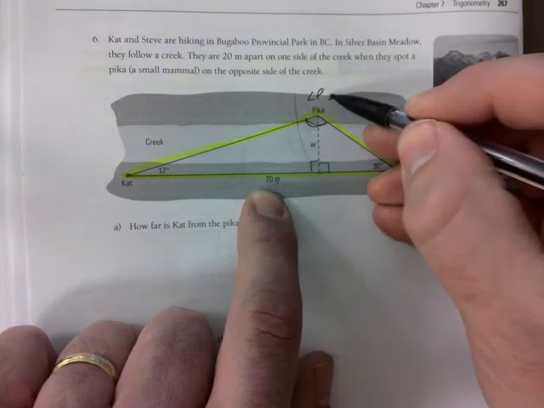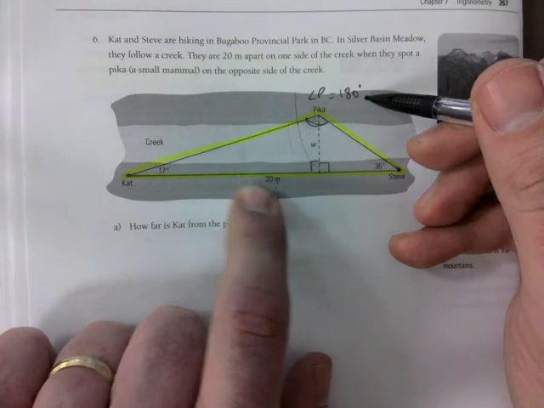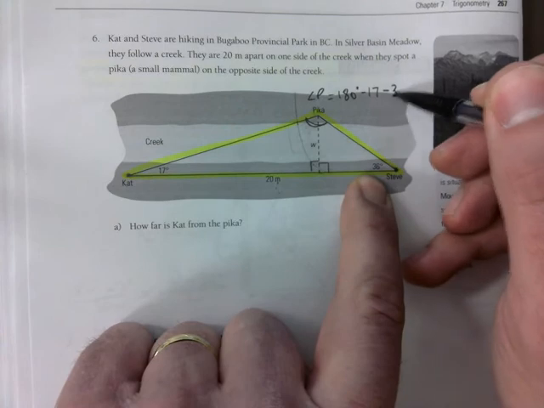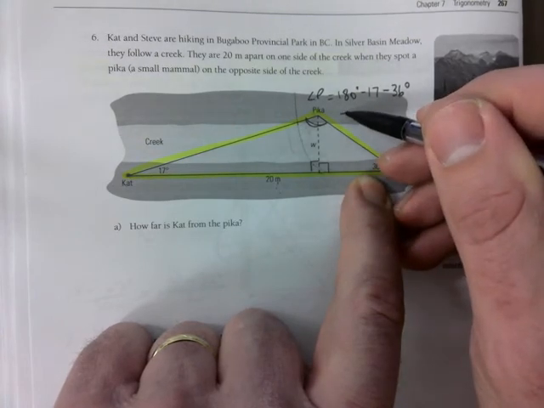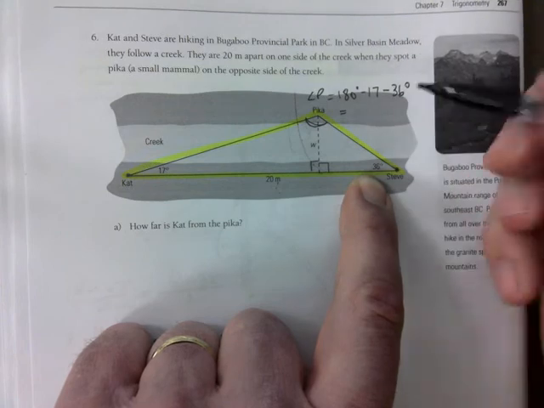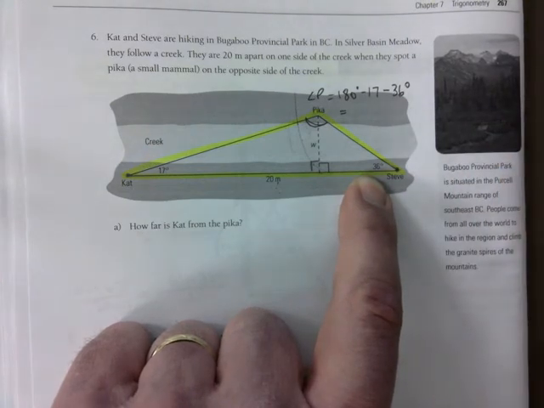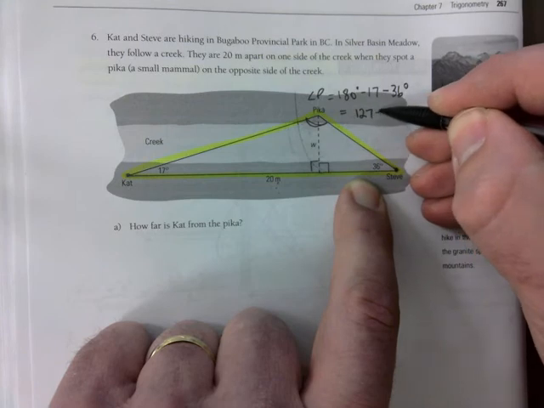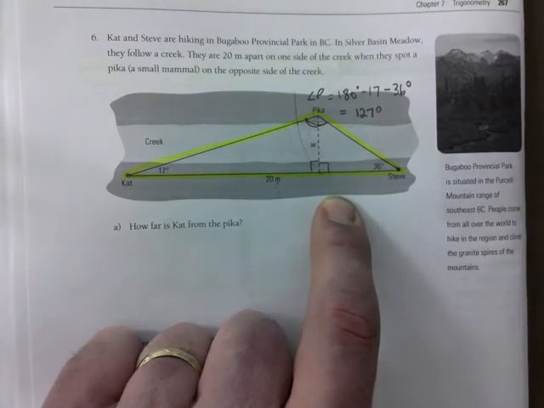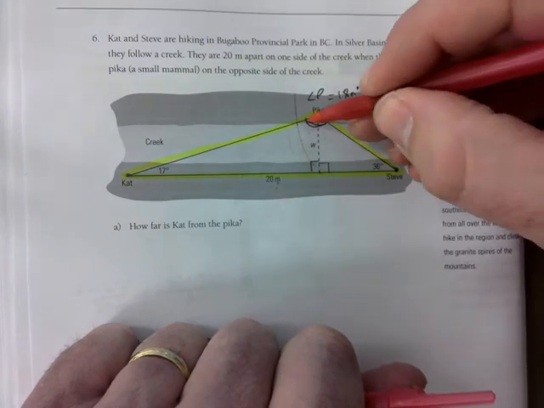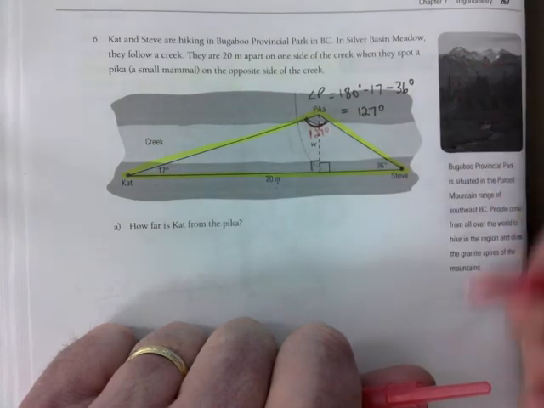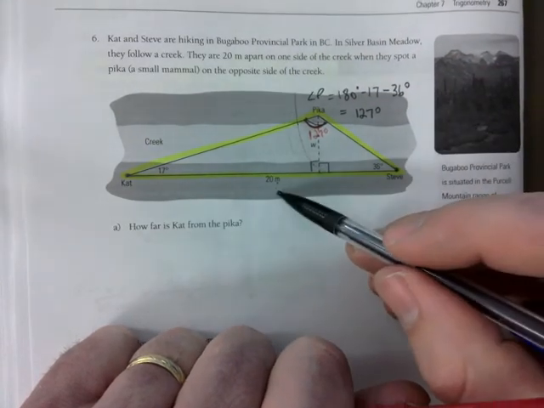And so I'm going to go 180 minus 17 minus 36, right? And so that gives me, is that 63? No, sorry, 127. So this whole thing here is 127 degrees. That is your pair, ladies and gentlemen.